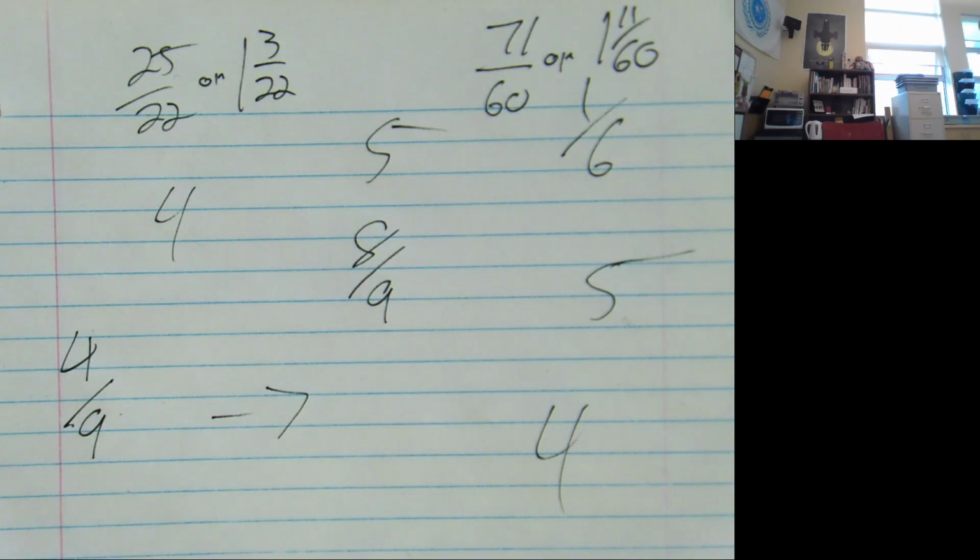There are two things you want to do to start any problem. Whole numbers, you put over one. Mixed numbers make it become a problem. Before you do any other math, everything mixed should become improper.